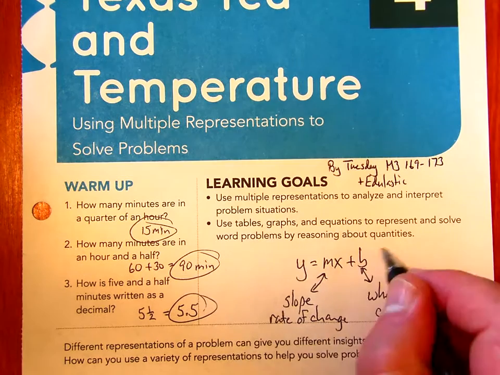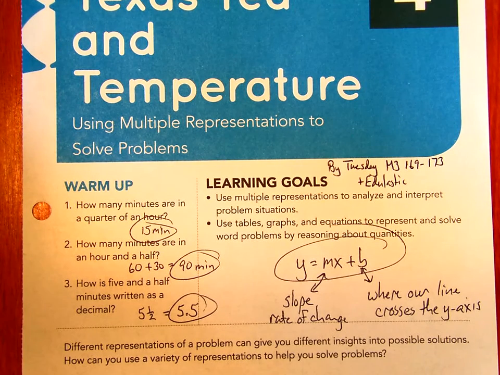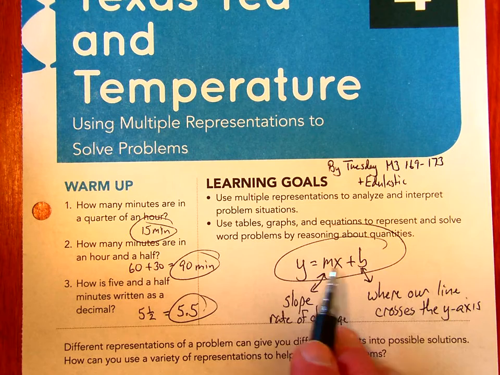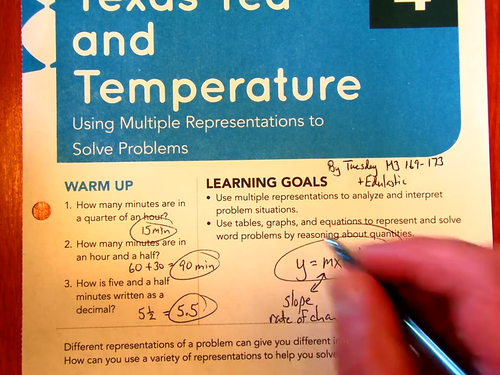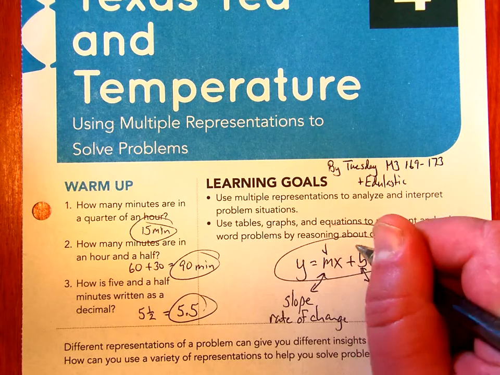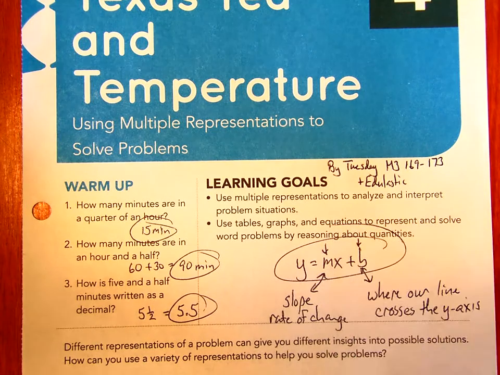And so I often will put equations into this form, one way of representing it or another, and then it's easy for me to create tables. If you give me an x, it's going to spit out a y. The only two values that I need to focus on are the m, the slope, and the b, where it crosses the y.